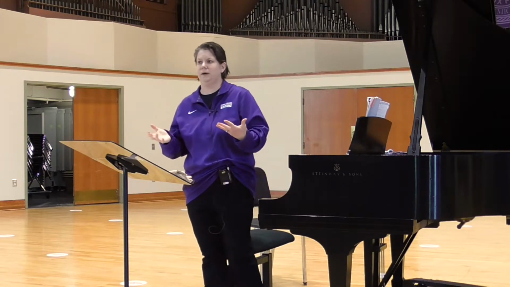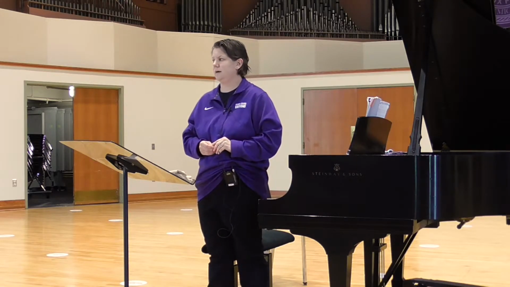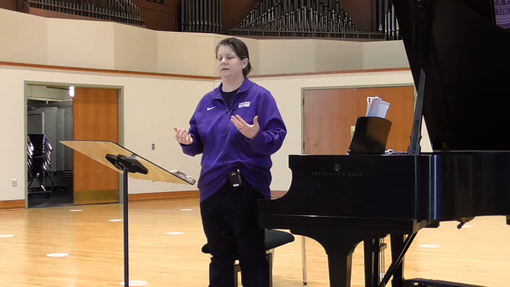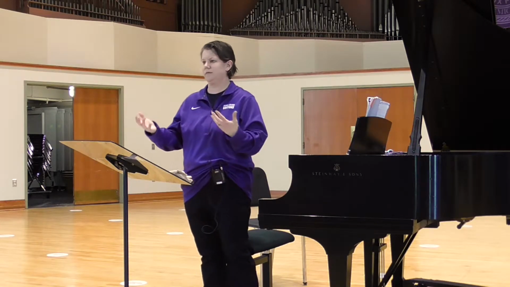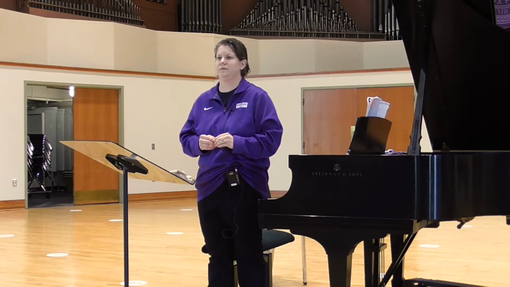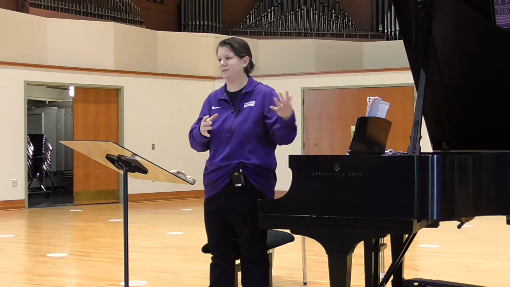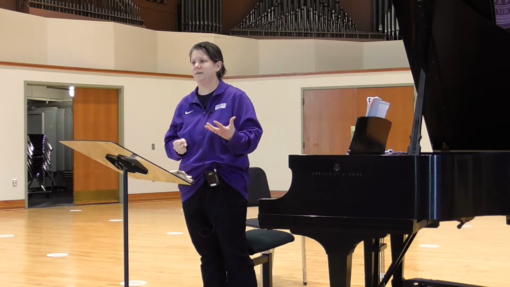But to go along with what I was saying yesterday, this whole idea of a variation set and the concept of the simultaneity between unity and diversity. So every variation is only in existence because it's got a theme to come from. Its genesis is that theme.